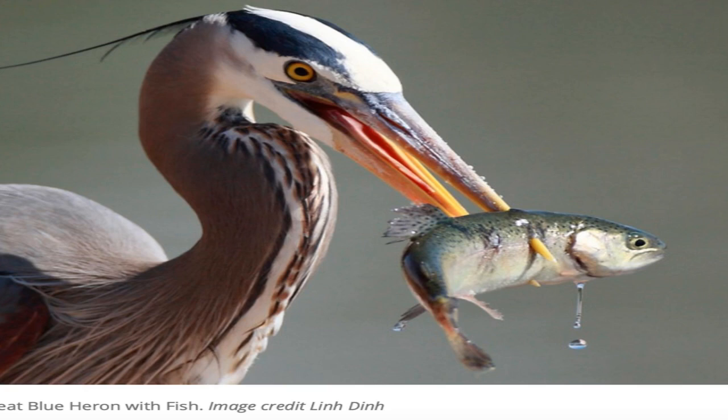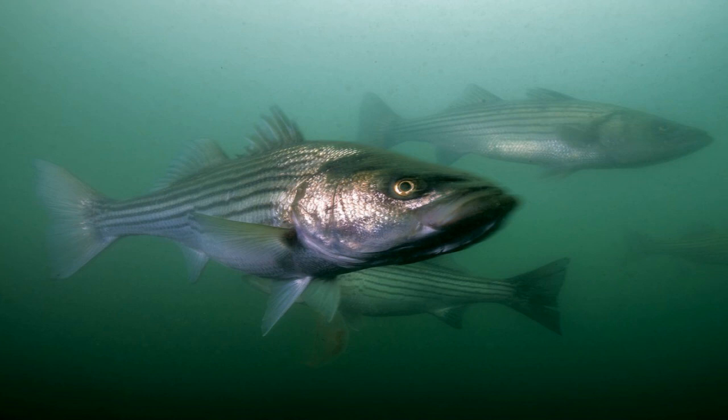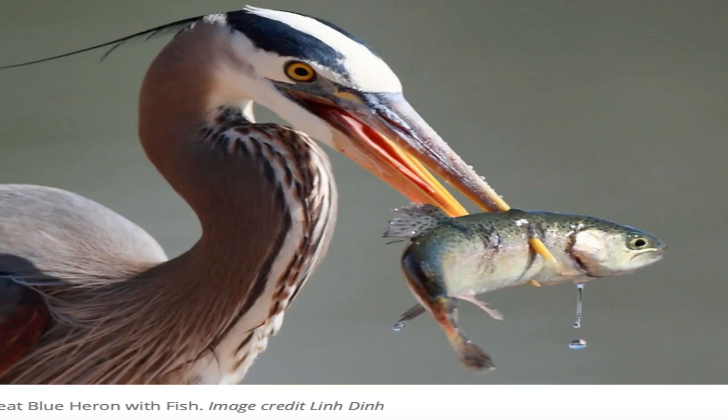All right, let's show some predators real quick. The great blue heron is just an example of one. But there are also mammals like raccoons, who have opposable thumbs, and they'll come right into the water and start fishing at night, catching mostly fry, and they'll just pop them right into their mouths. And then we have predatory fish like striped bass.